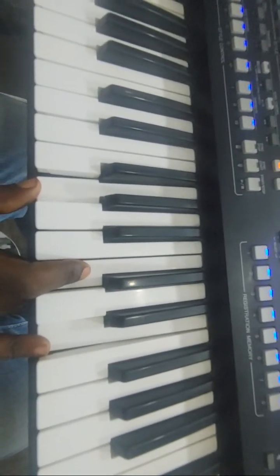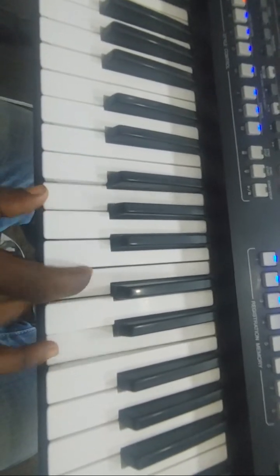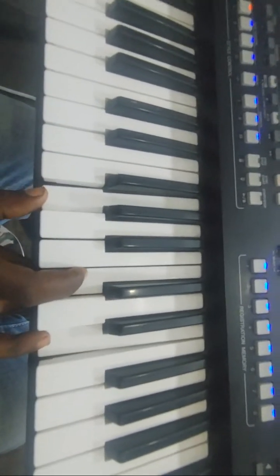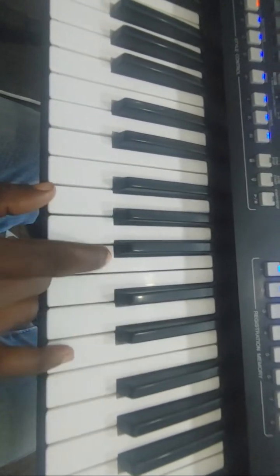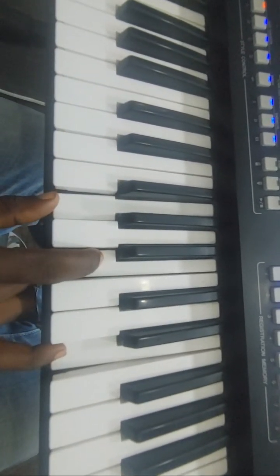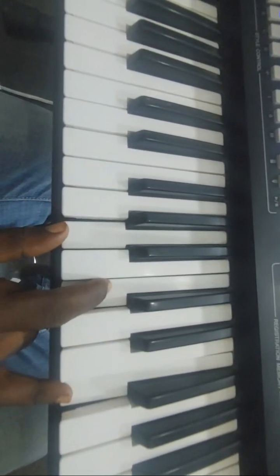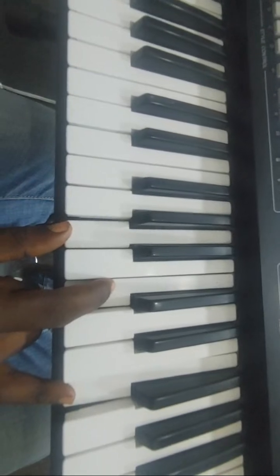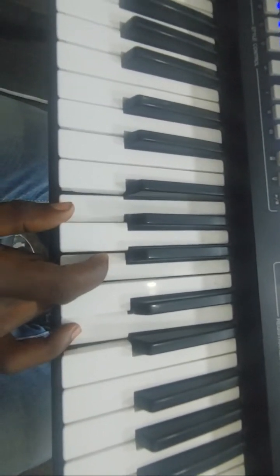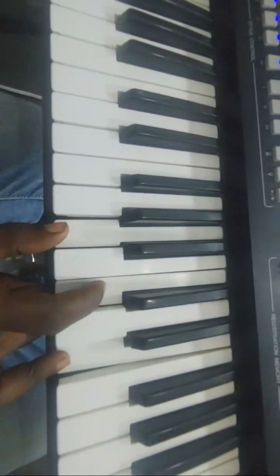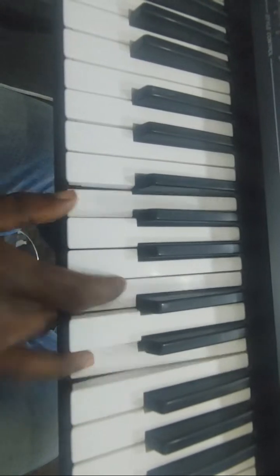One more time I'm going to do that. Do, my second inversion. Re, la, re, fa, second inversion. Mi, sol, ti, mi, first inversion. Fa, la, do, fa, first inversion. Sol, sol, ti, re, root chord. La, la, do, mi, root chord. Ti, ti, re, fa, root chord, and do.